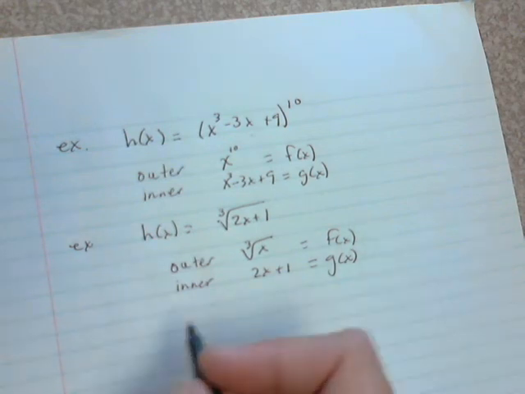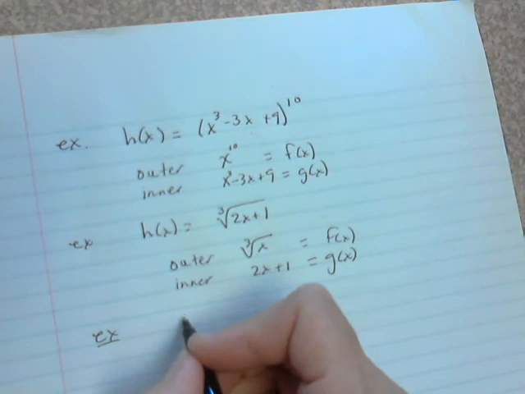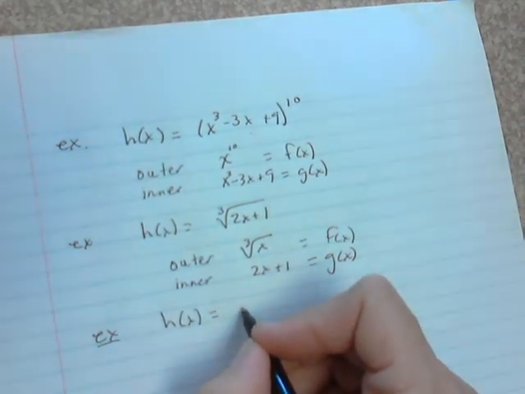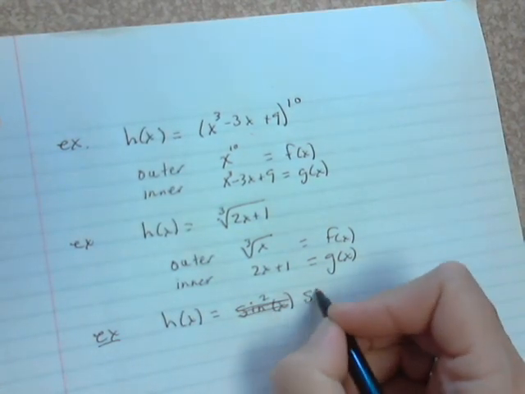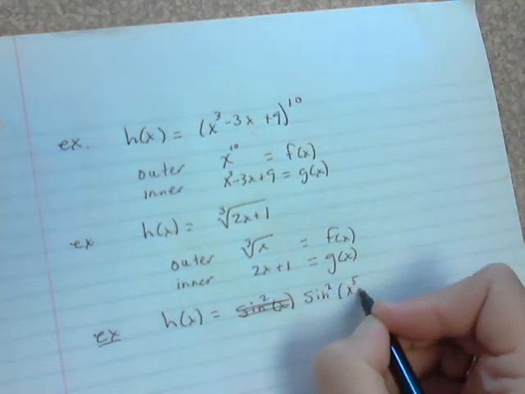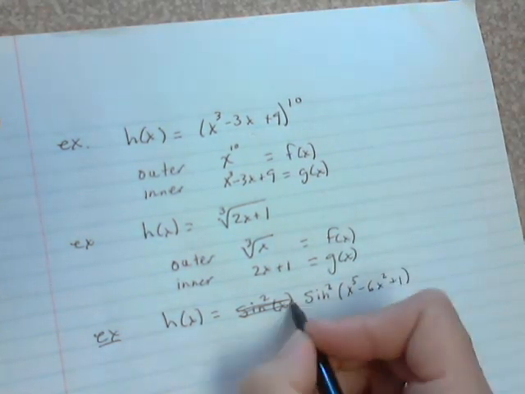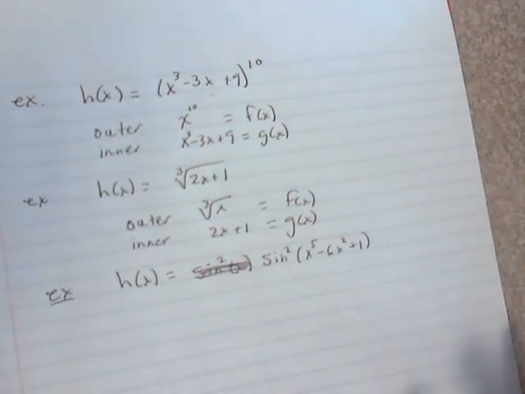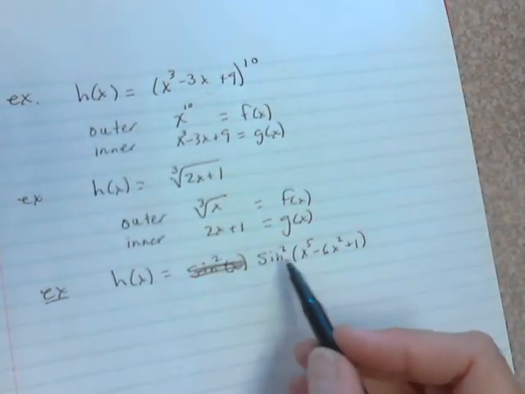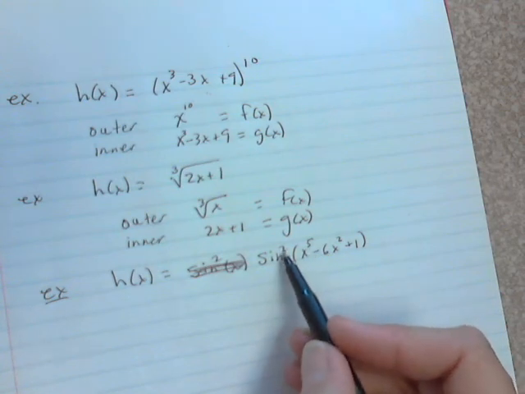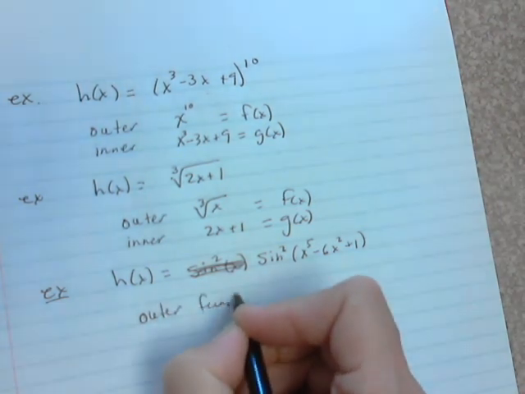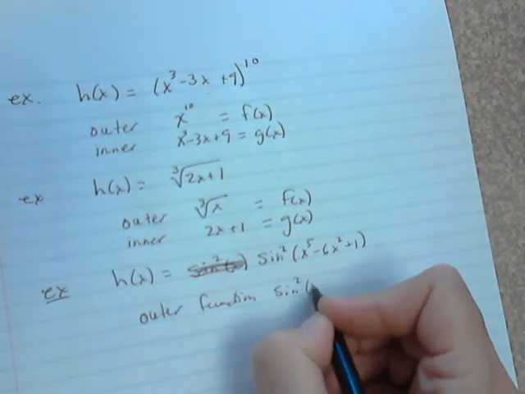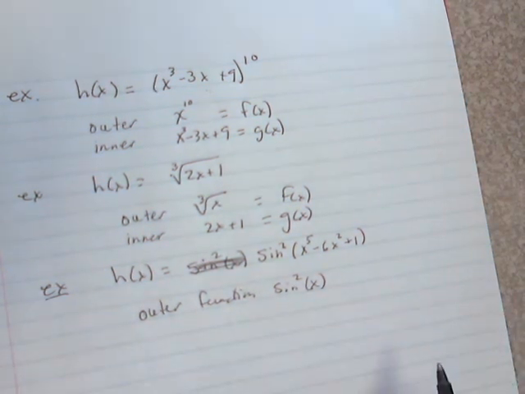And then we'll do one more example. We'll do a trig example. Let's say we're given h of x is equal to sine squared of x. Oh no, let's make it a little bit more complicated. Let's say sine squared of x to the fifth minus 6x squared plus 1. So what is the overall function? Normally we would call it sine of x if we didn't have this squared in here. But we can actually call our outer function sine squared of x. That would be fine for an outer function.